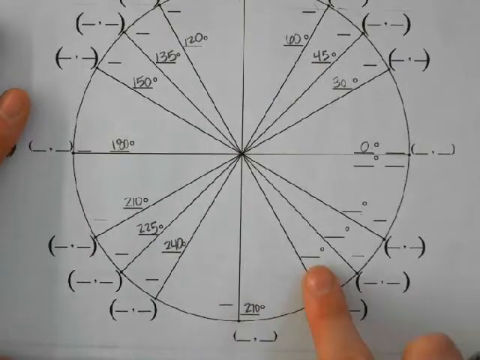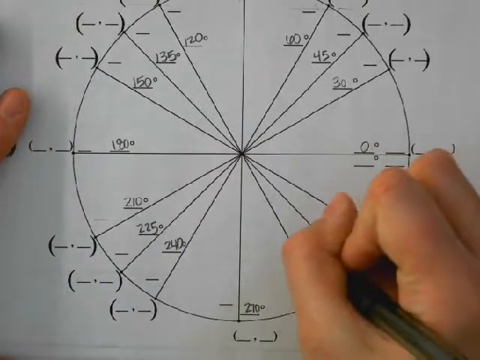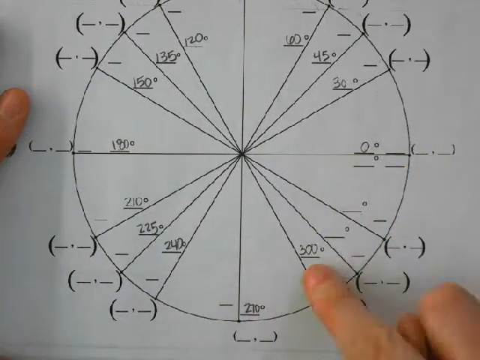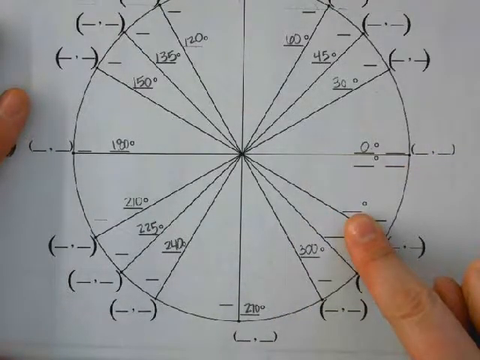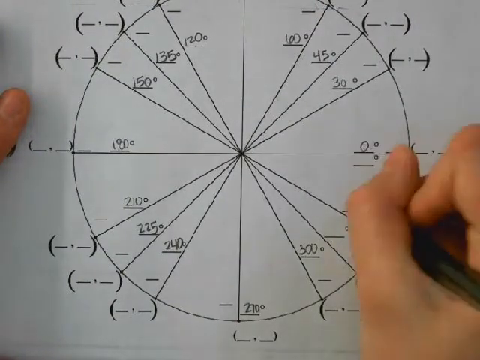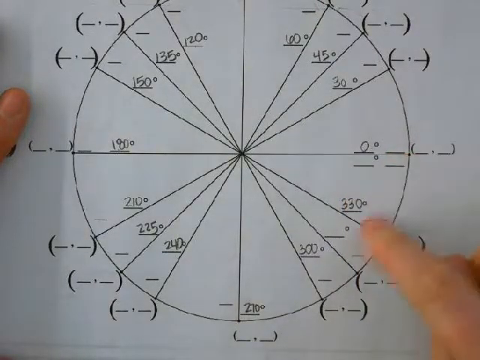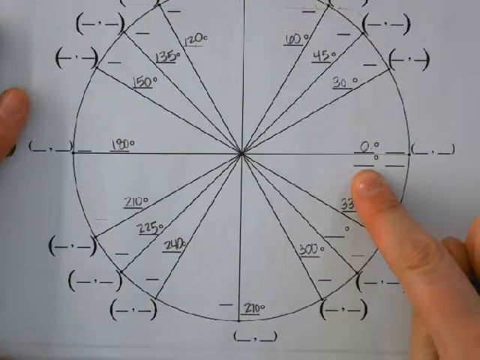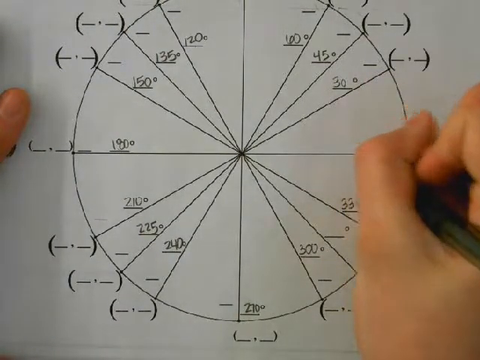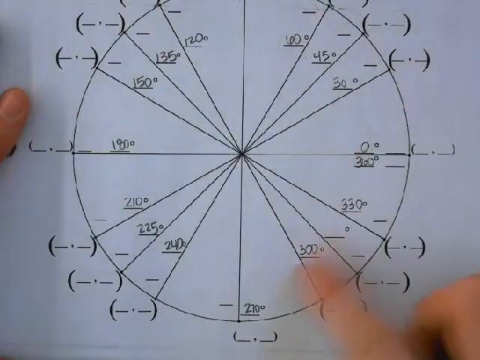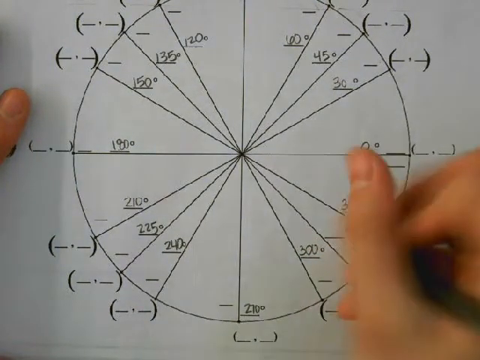And then we go 30 degrees more, 300. And we go 30 degrees more, 330. And we go 30 degrees more, 360. There's our complete circle. And then what's halfway in between? 315.